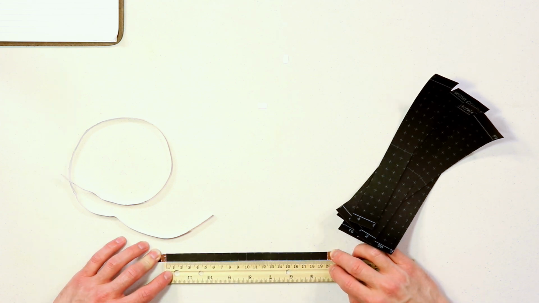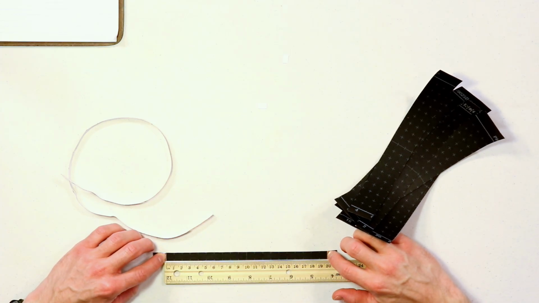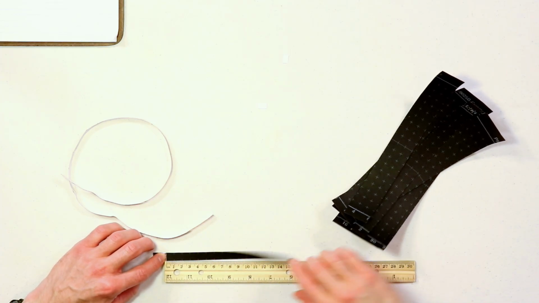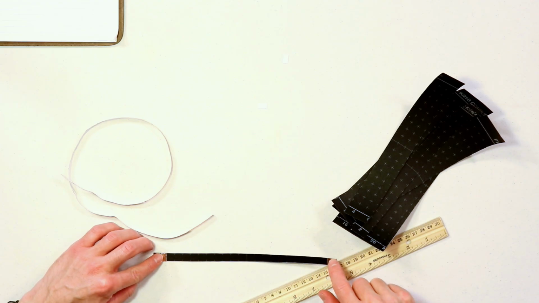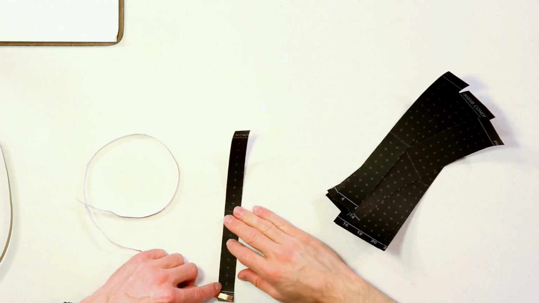Then we can just verify that it is 20 centimeters from the inside edge of this piece of conductive tape to the inside edge of the other piece. So this area in between is 20 centimeters. Then we're going to do the same thing for each of the other strips.